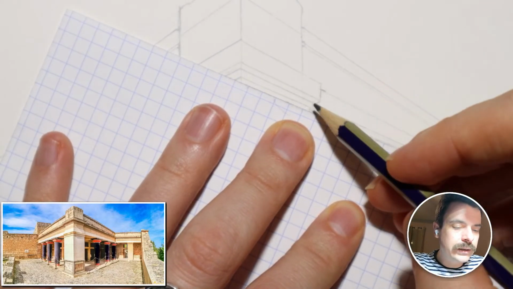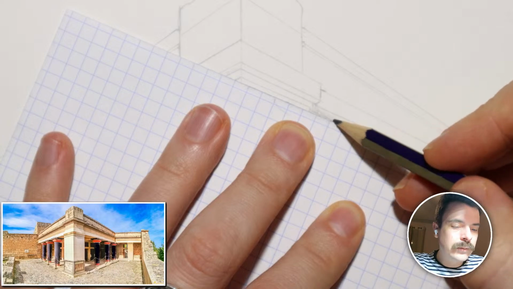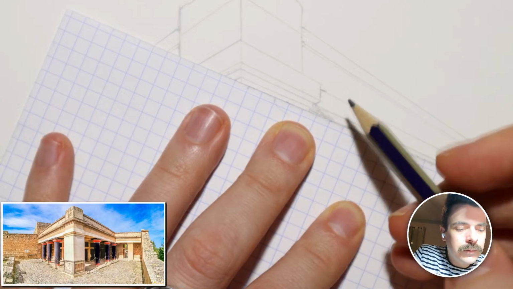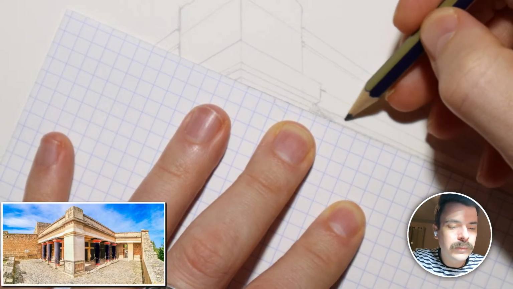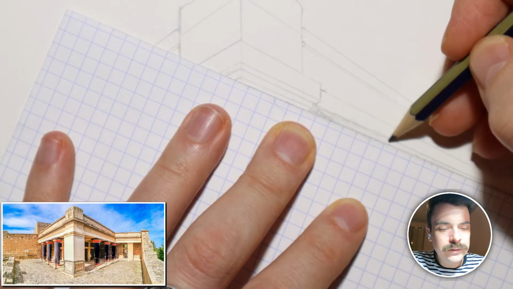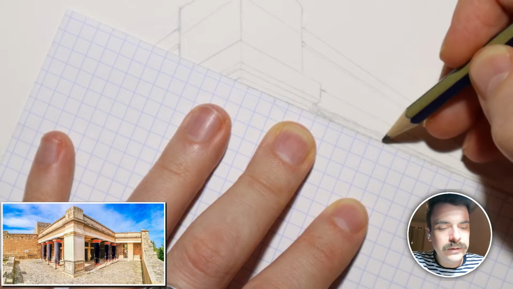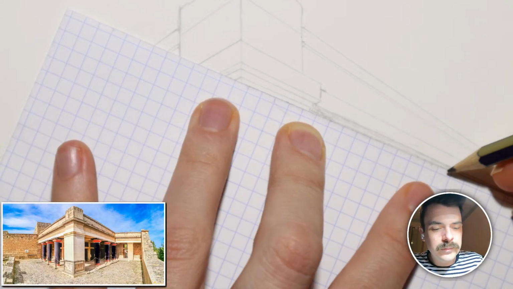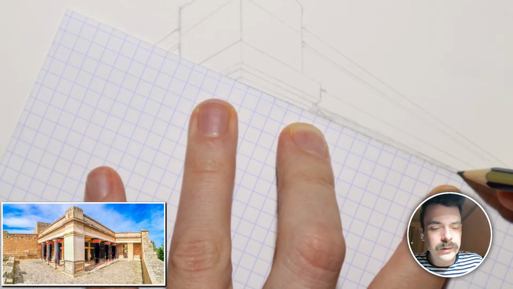Let's shade that in. You don't have to do this if you feel like you got it. But I think for my own purposes, I'm going to fill it in.